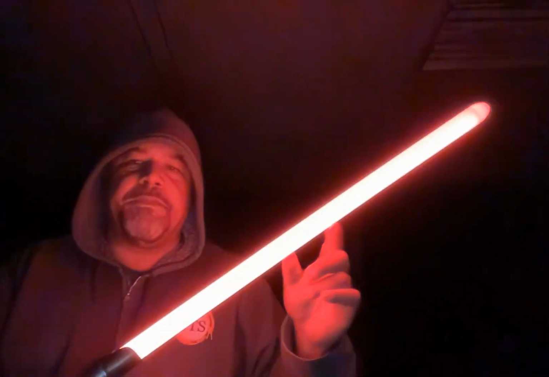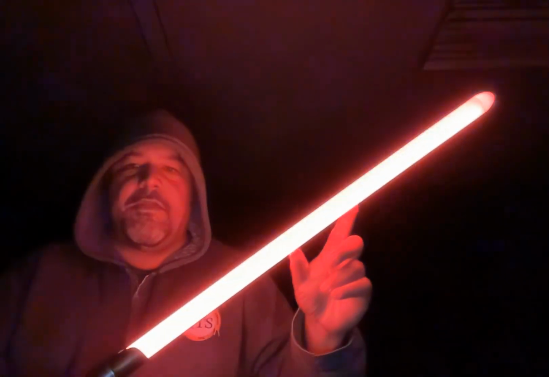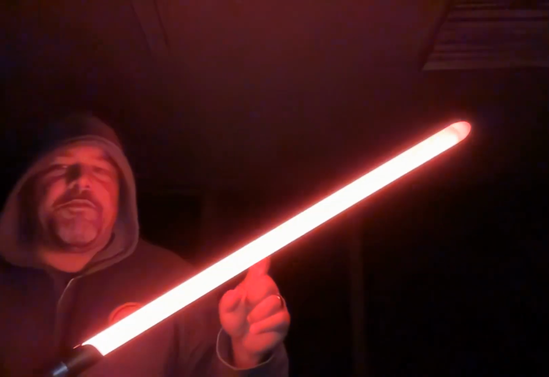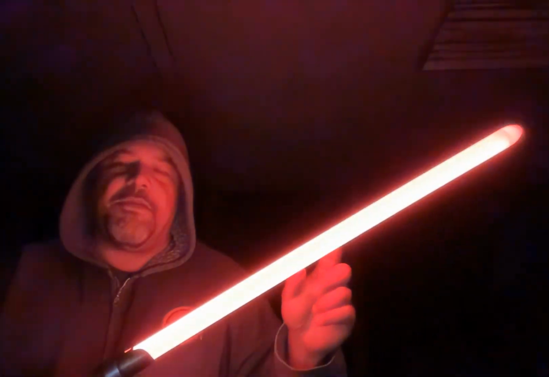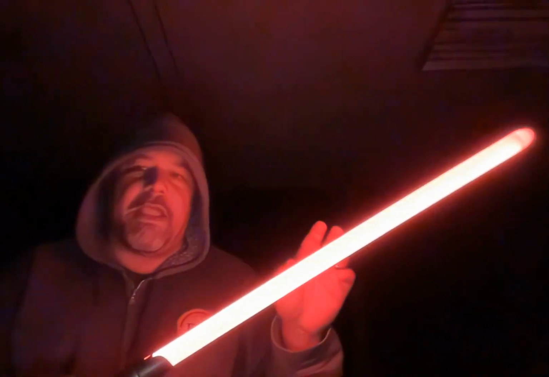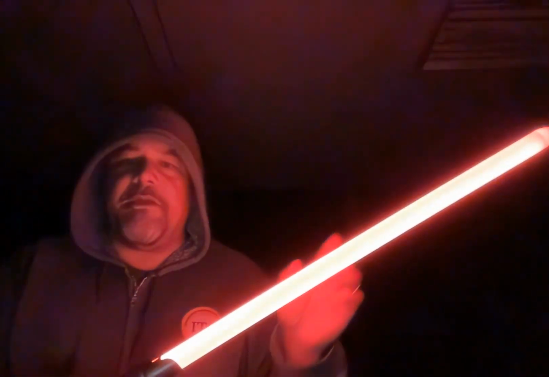Now I'm using the same focus blast for this blade style that I use for Dooku's. The difference is the splatter effect I'm using. Instead of white sparks, I'm using more like a lemon yellow sparks on this piece.